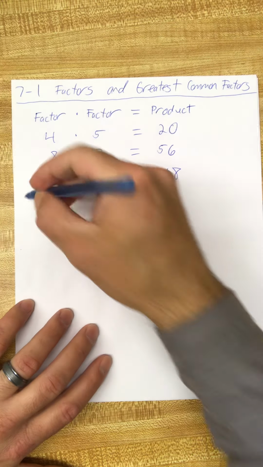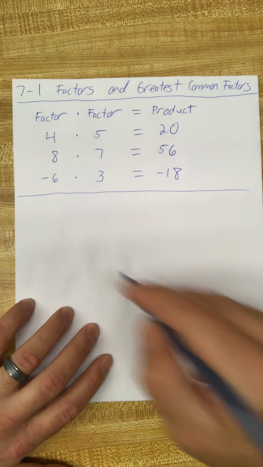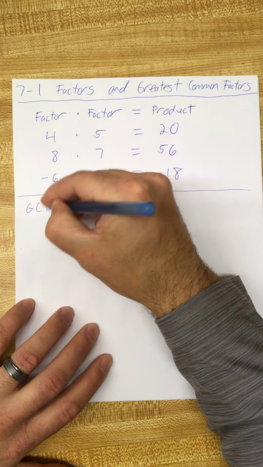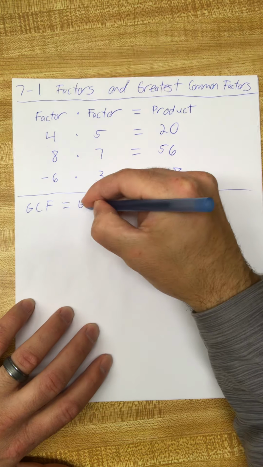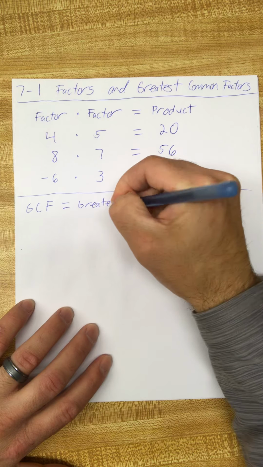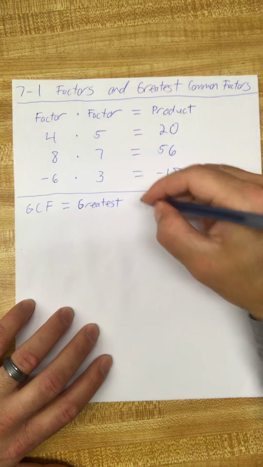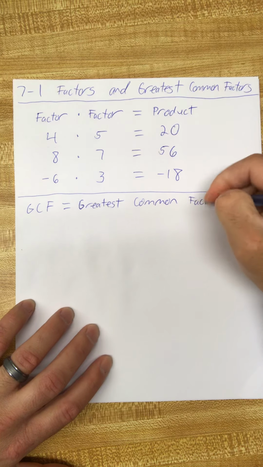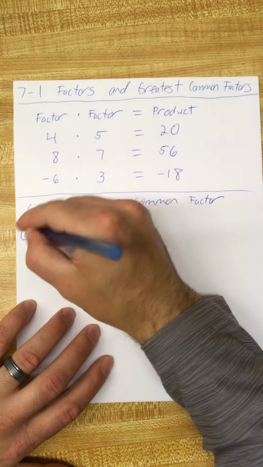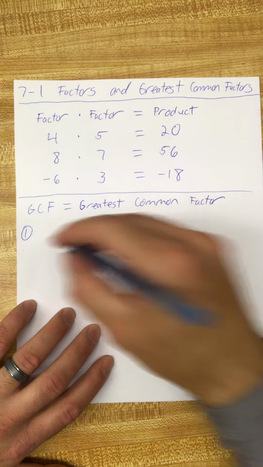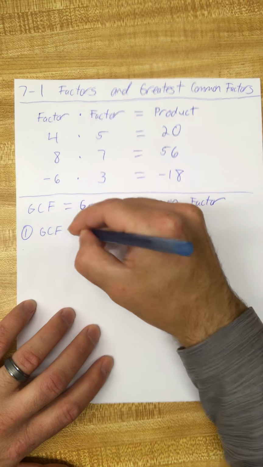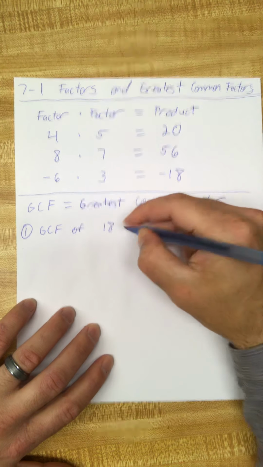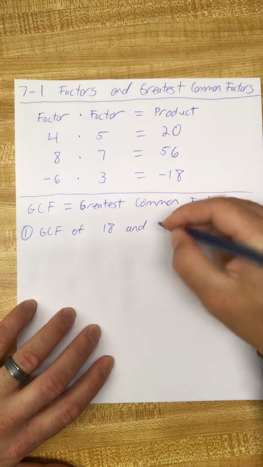Okay, so a couple things we got to talk about today are GCF. Remember, that is the greatest common factor. The mistakes that happen here would be like if I ask you for the GCF of, how about 18 and 30?